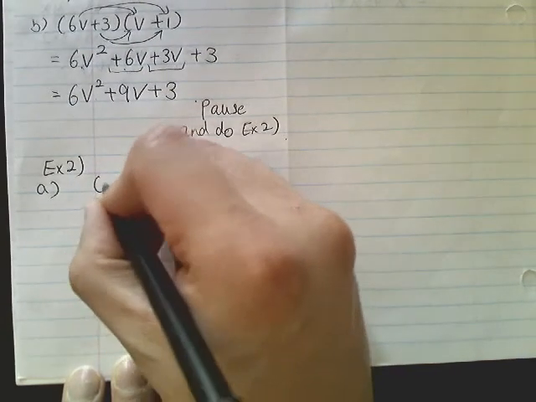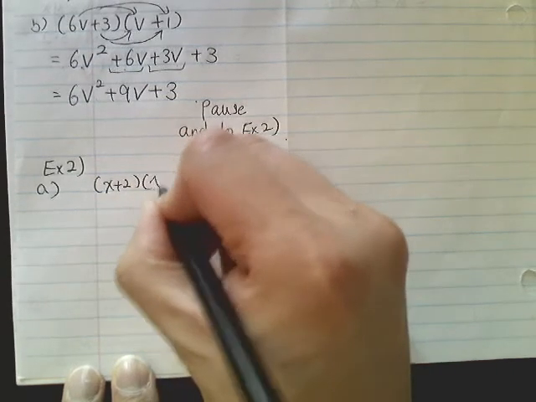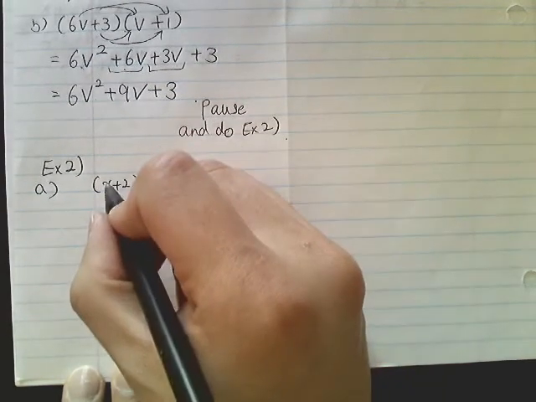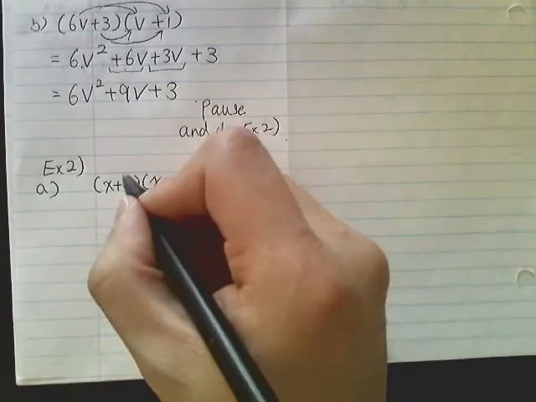I have x plus 2, x plus 3. So for the foiling, we have to FOIL it.